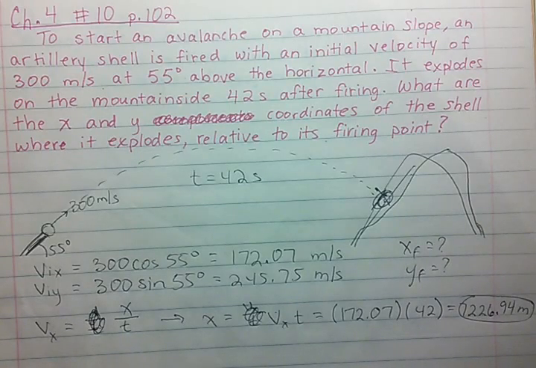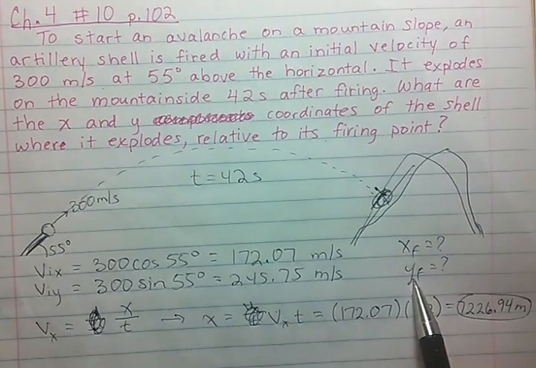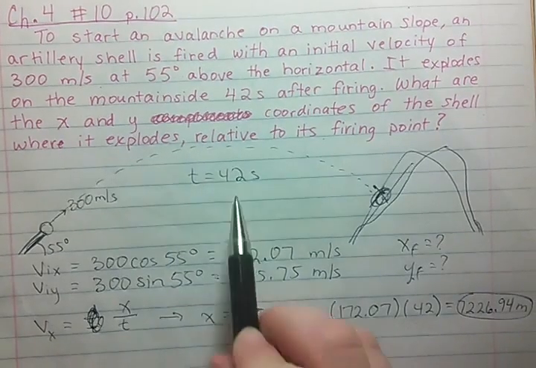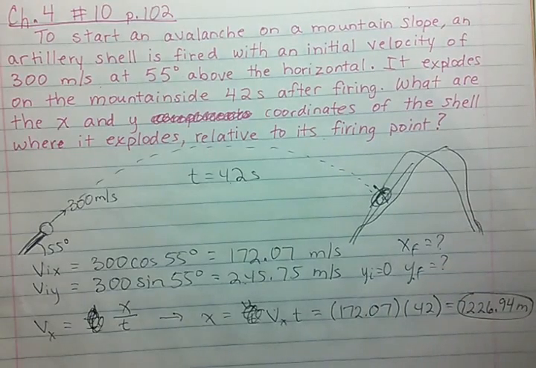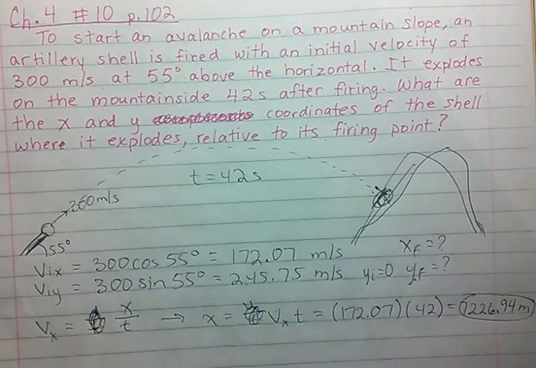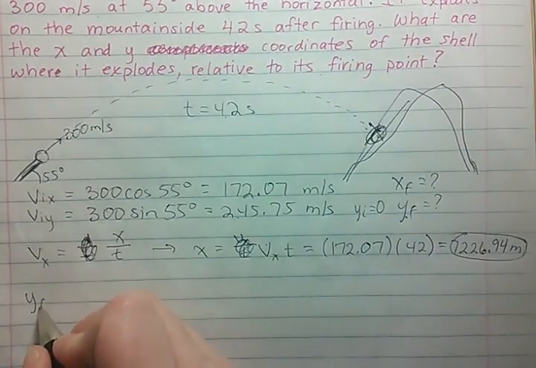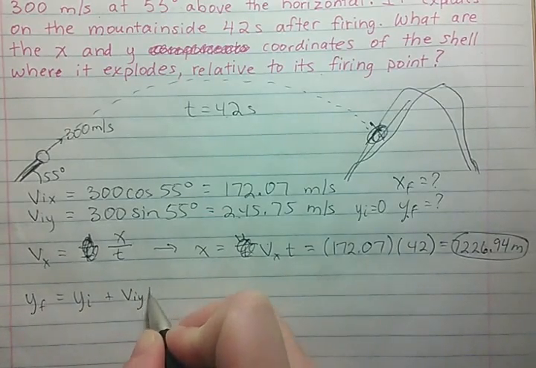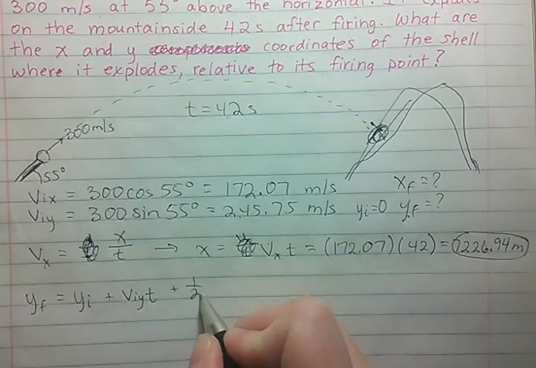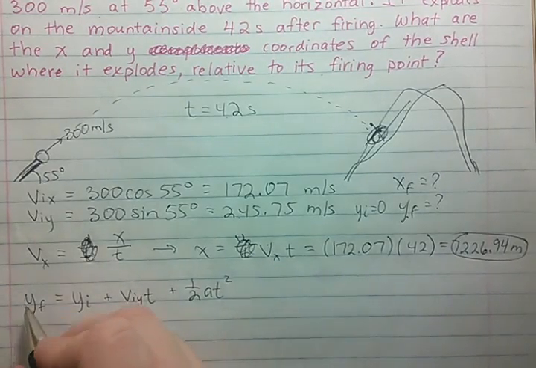Now it does accelerate in the y direction, so we'll have to use one of our kinematics. We are looking for yf. We have the initial speed, we have our time, and we're going to say our initial position is 0 on the ground. So it looks like we want to use our second kinematic. Don't forget to specify that it's the y component.